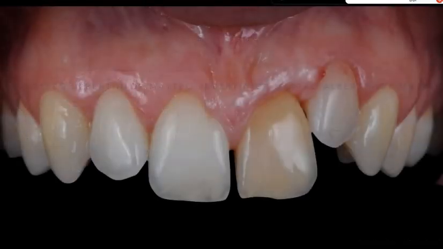So I would like to share with you this case that I consider is a quite challenging case, which has been treated with this kind of technique. So we have an apical position of the tooth 2.2.